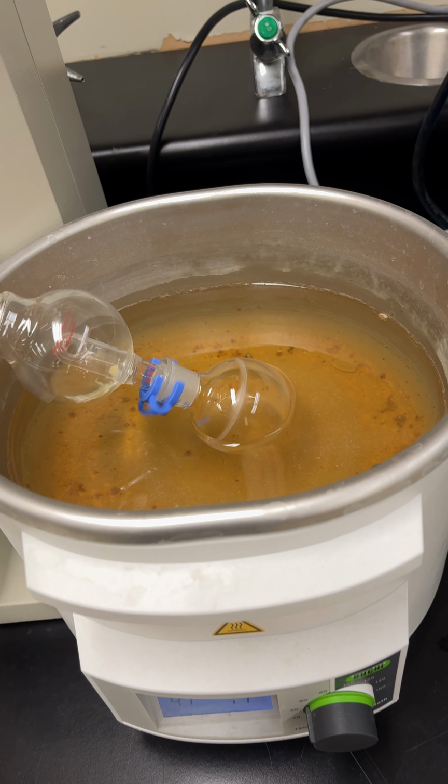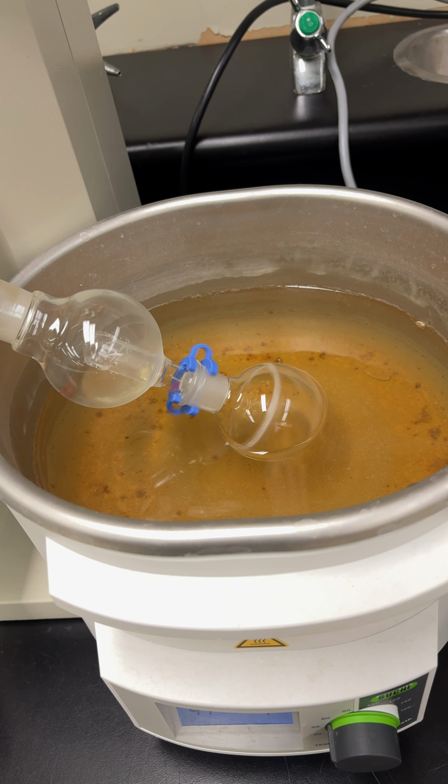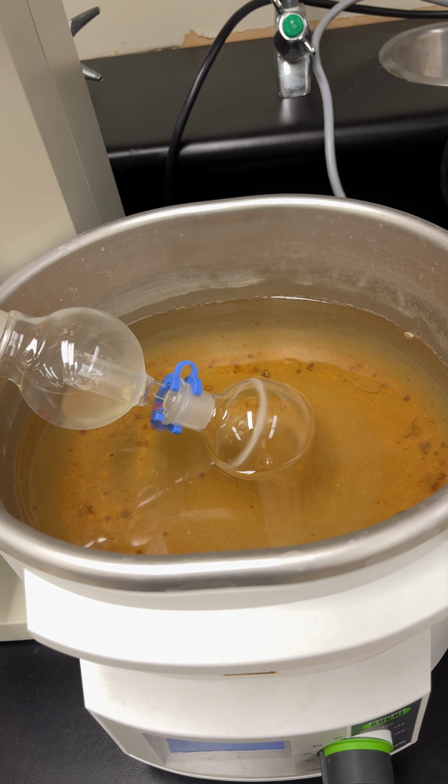You see a little white line starting there. That's your naphthalene, and solvent's starting to boil.